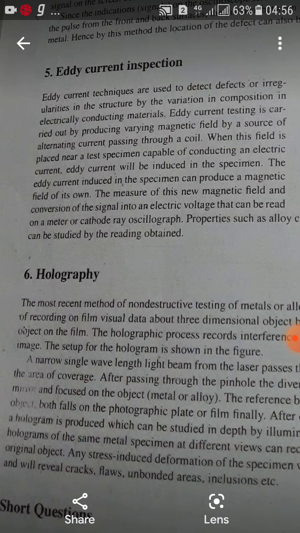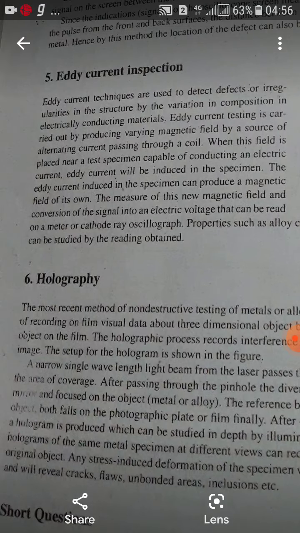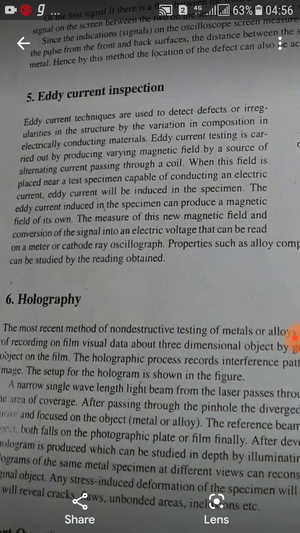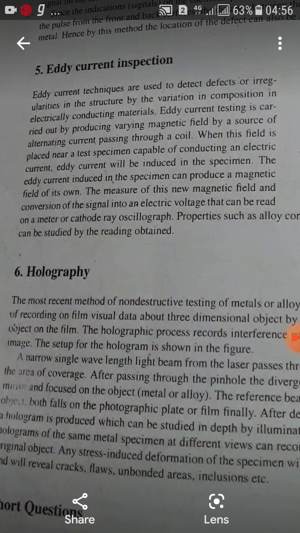So, materials such as iron alloys and some steel alloys can be used here. Now, we will check the magnetic field through a detector and we check the signals and pulses.